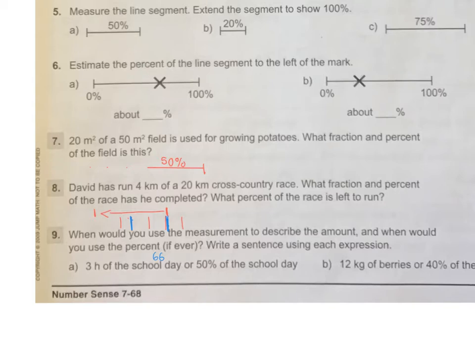So if we have in 7, 20 meters squared of a 50 meters squared field used for growing potatoes, what fraction and percent of the field is shaded? We have to think about how our fractions are a part over a whole. So the part of the field would be the 20 meters squared, whereas the whole field is 50 meters squared. So then you could use those numbers to turn it into a percentage.